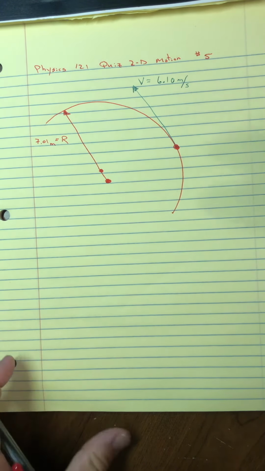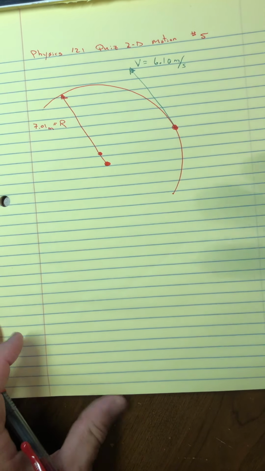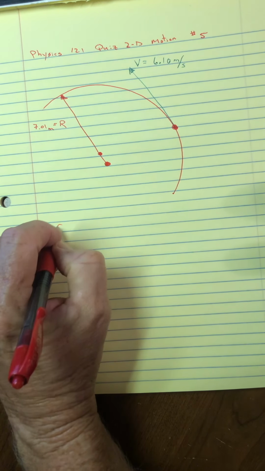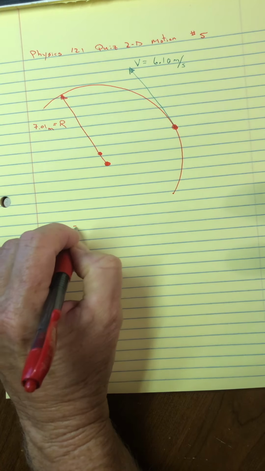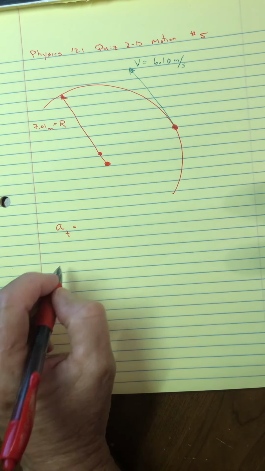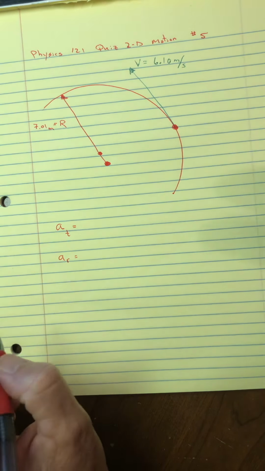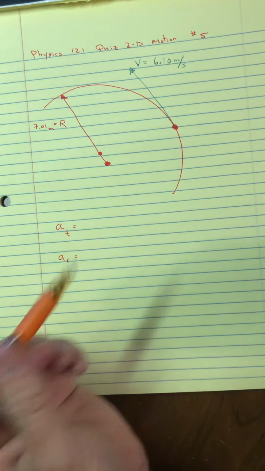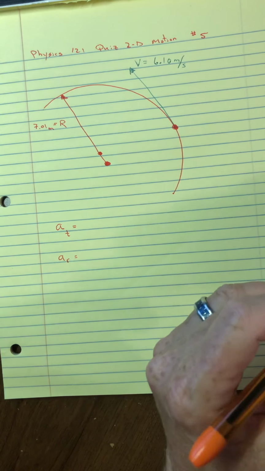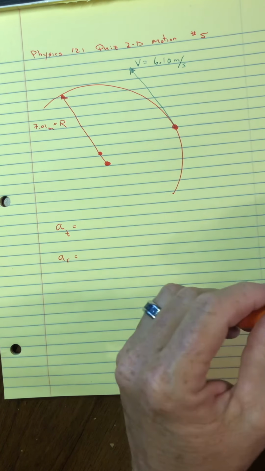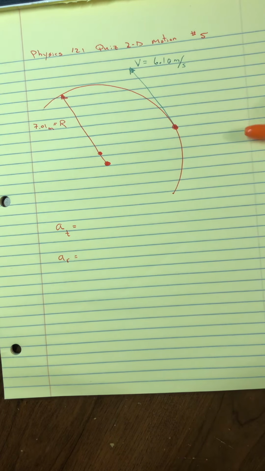This is really getting to the heart of this problem: you have two accelerations going on, a component that is tangential and a component that is radial. To make it stand out, I'll change to blue.